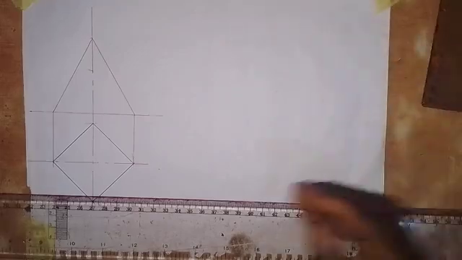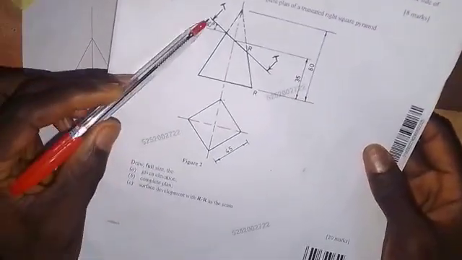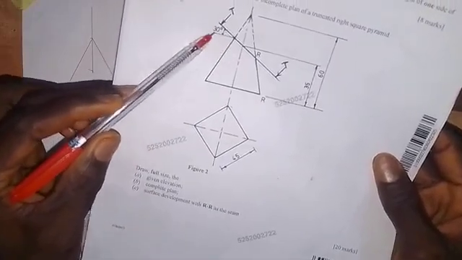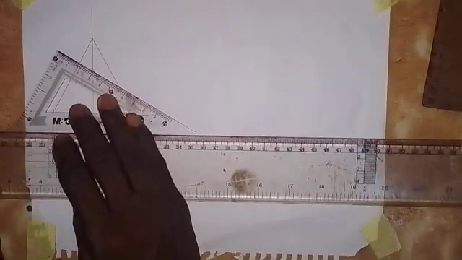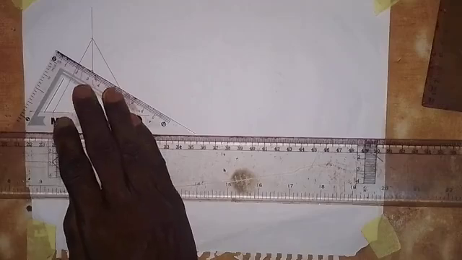Now the next thing is to draw the cutting plane. The cutting plane is at an angle of 30 degrees to the horizontal, as we see it here. With our 30 degree set square, we set it on the T-square like this.